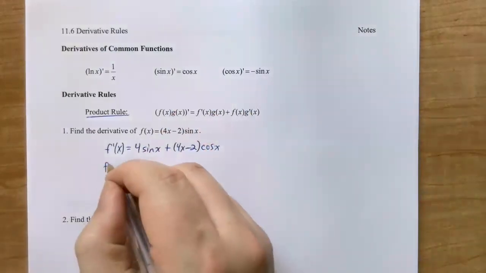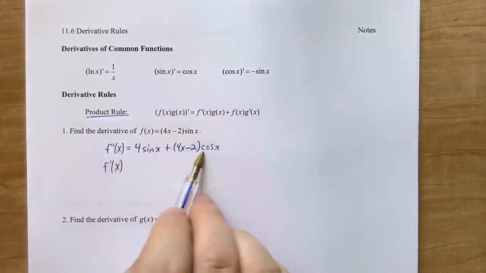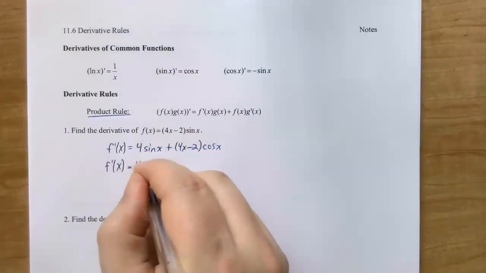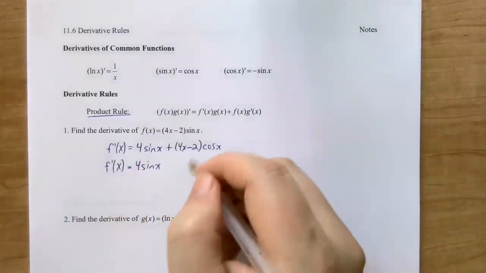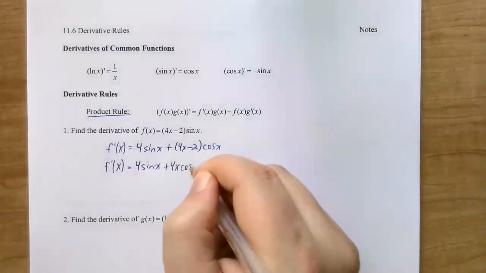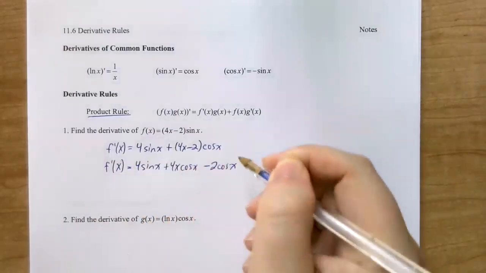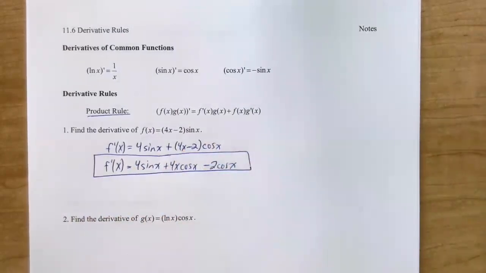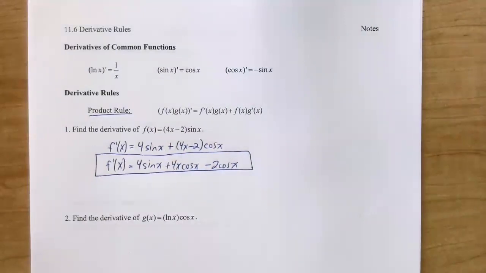And typically what we want to do is simplify it so that we don't have these parentheses in front of this function right here. So I'm going to distribute the 4x to the cosine, negative 2 to the cosine, and then that will be it for this problem. So 4 sine x plus 4x cosine x minus 2 cosine x. And there we have our derivative of function f. Now we could take the derivative of this one right here to get a second derivative by looking at each piece individually. We have 3 sets of products. But we're not going to do that in this particular lesson.